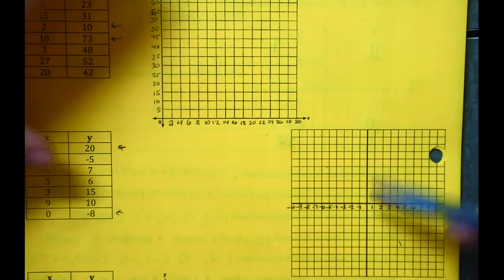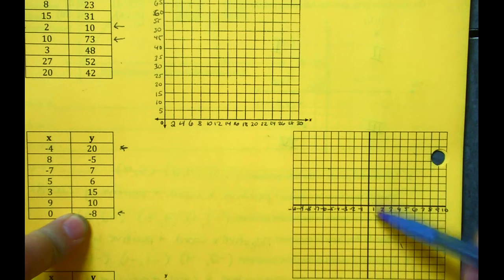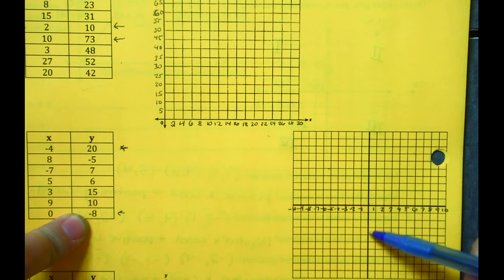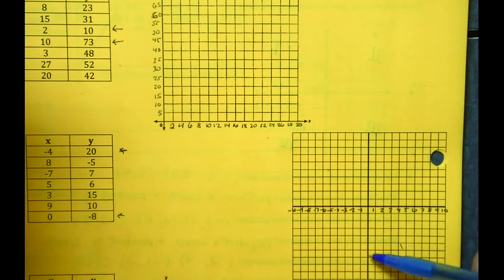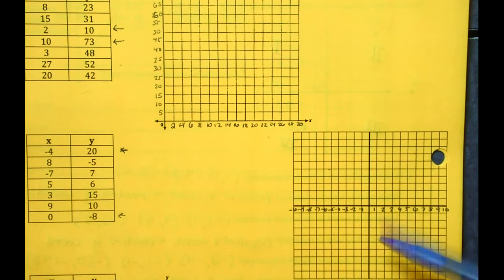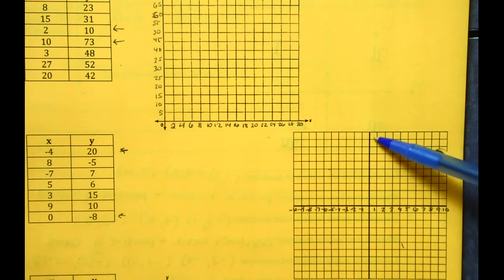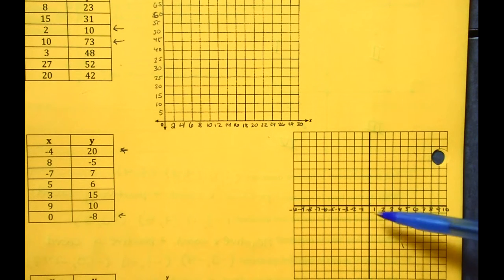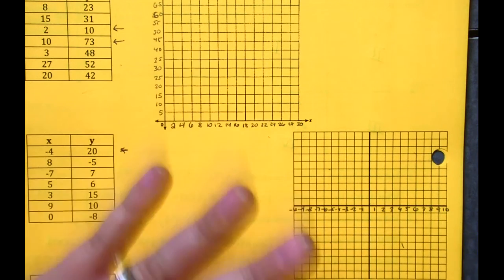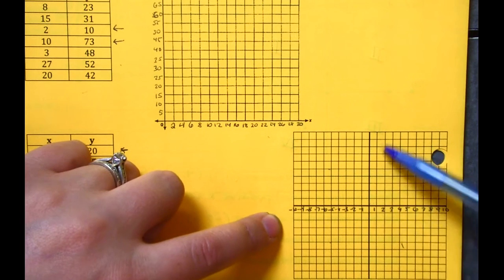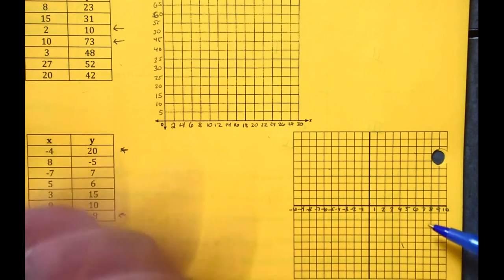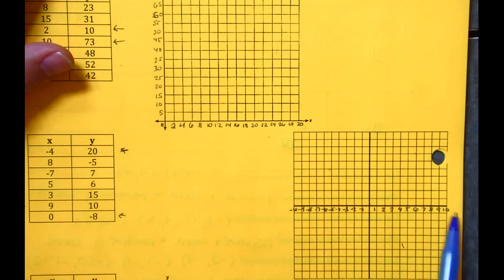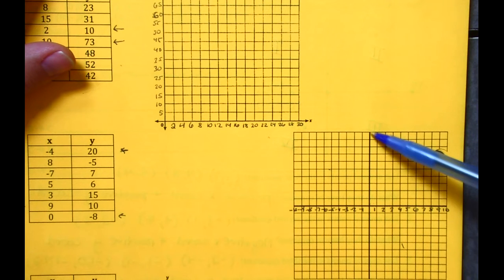It works that way. And I need to get down to -8. So -2, -4, -6, -8. I'm still on the graph. So counting by 2s works. I need to count by the same number consistently all along the x-axis and all along the y-axis. They can be different from each other. I can count by a different number on the y-axis than the x-axis, as long as the x is the same all the way across and the y is the same all the way up and down.